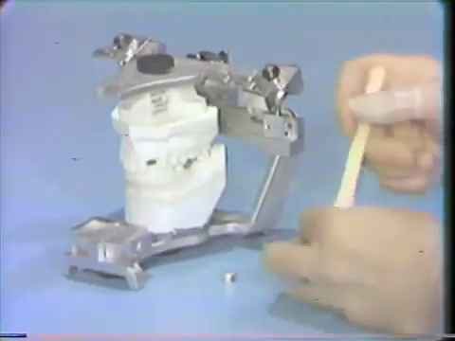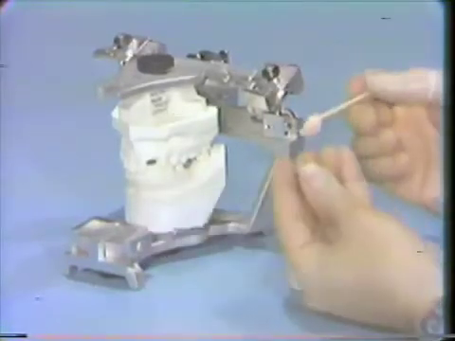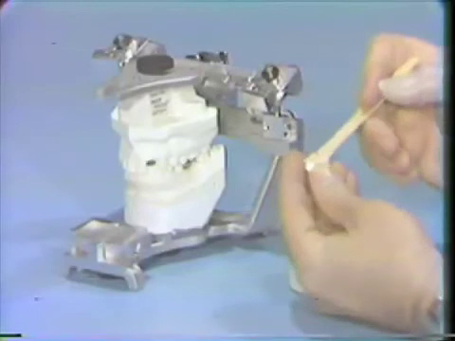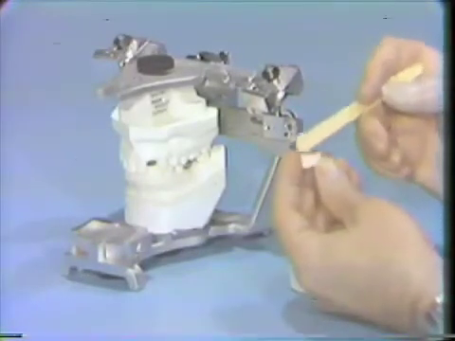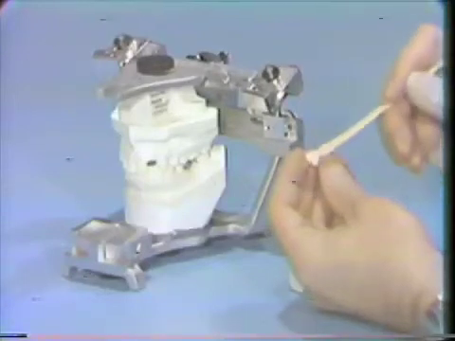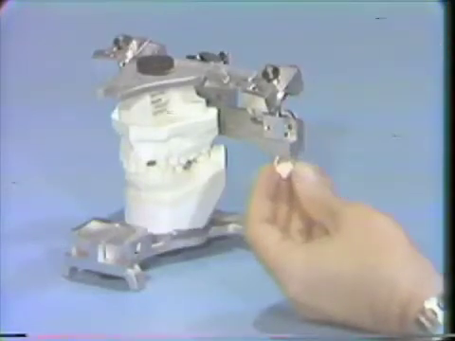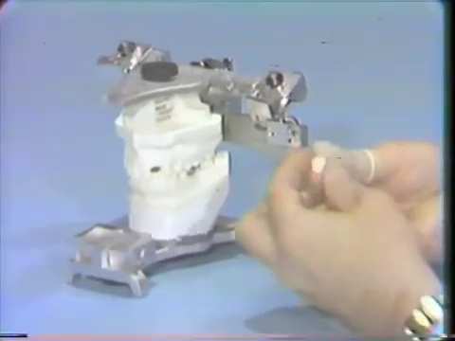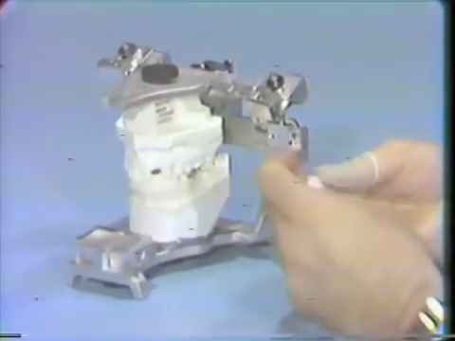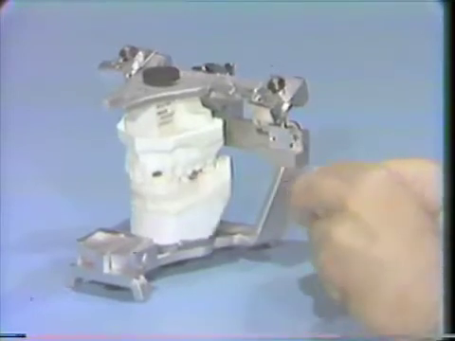We'll fill our little shell crown with the material, and when it's lost its gloss or gone through the stringy stage, we'll insert it into the mouth. The reason for allowing it to proceed through the initial stage of set is so that the patient will not be subjected to as much free monomer.